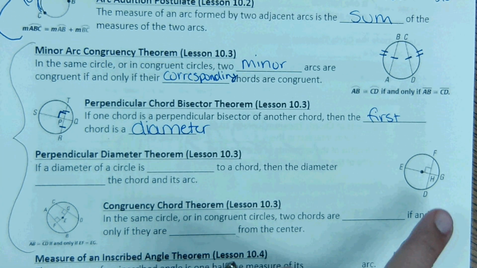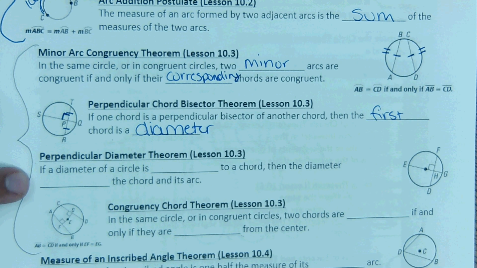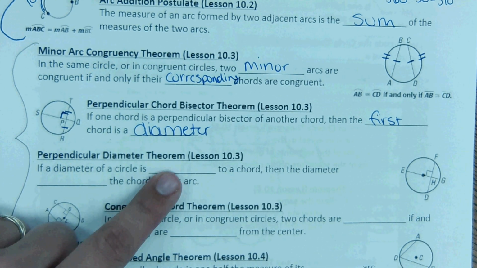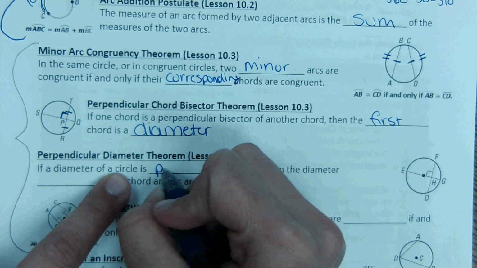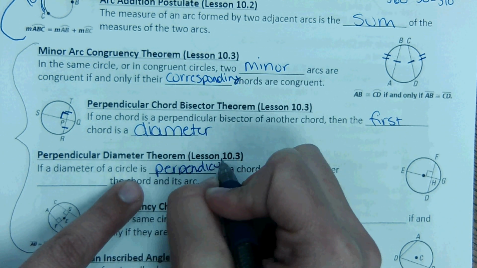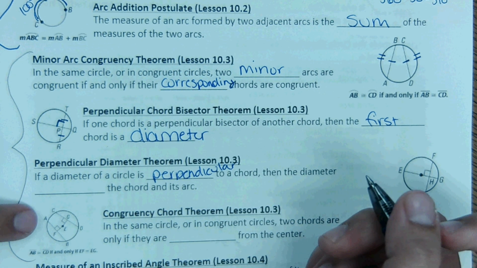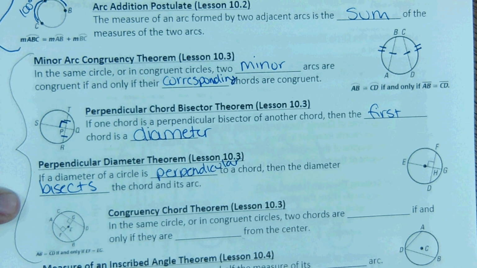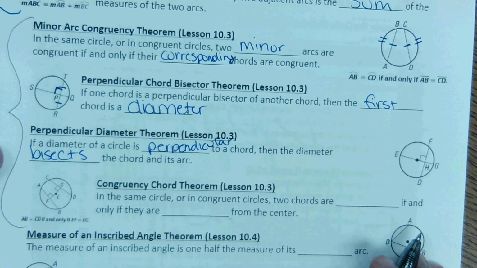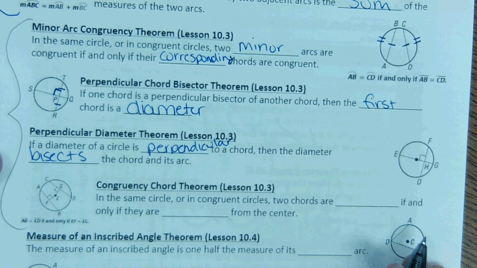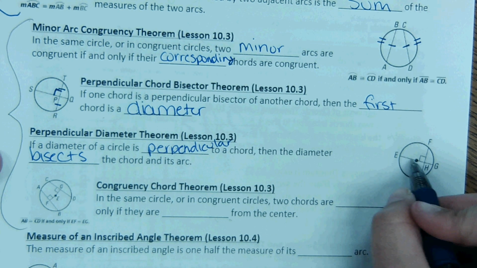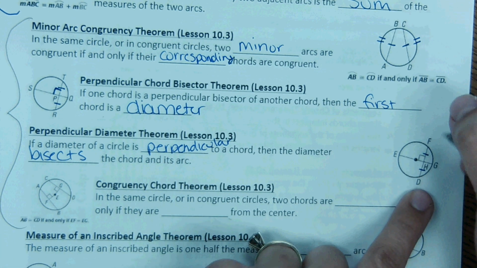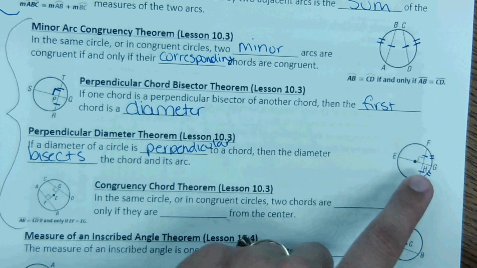Then this one's pretty similar. If a diameter of a circle is perpendicular to a chord, then the diameter bisects the chord and its arc. So EG being the diameter, if it's perpendicular to this chord, that means that it bisects it, both sides are the same, and then both arcs are the same measure as well.